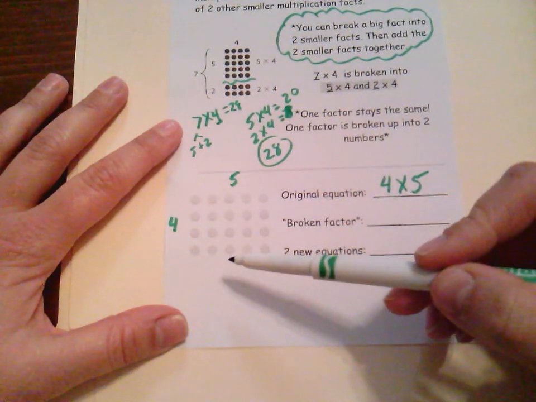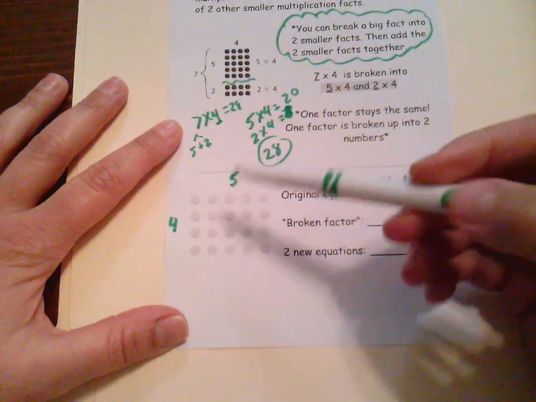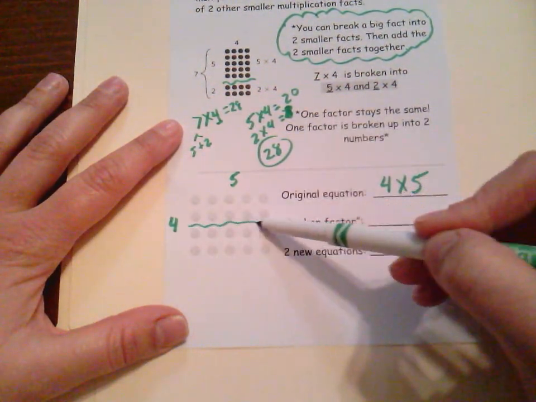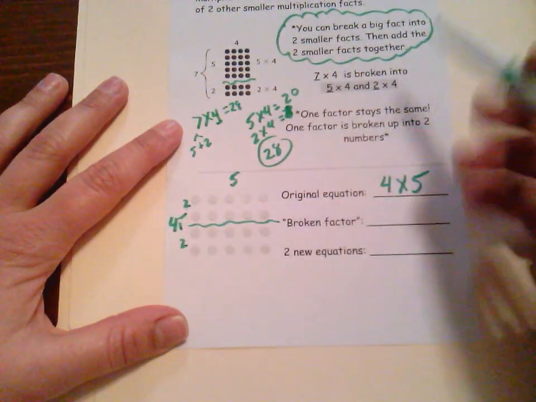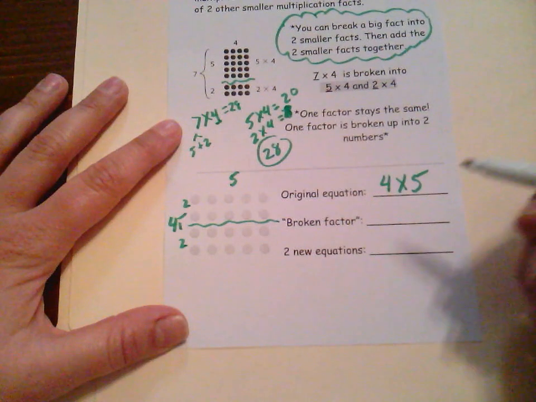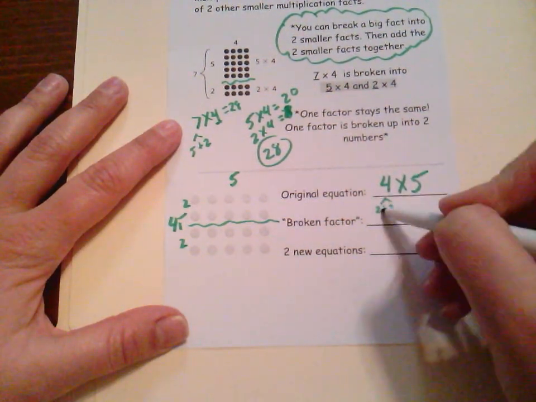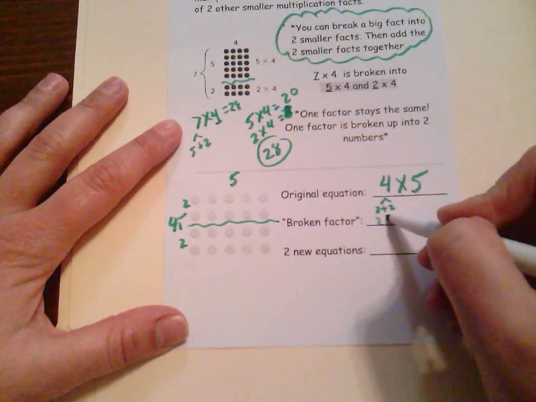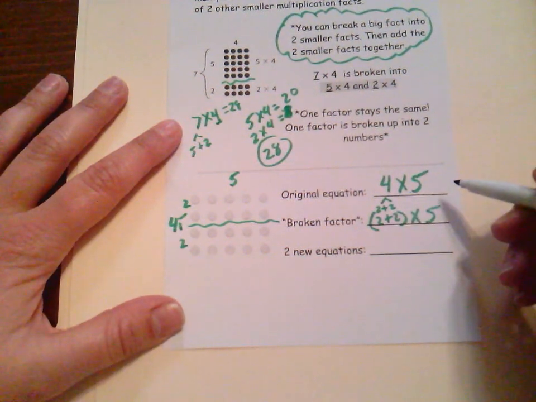And we can do that many, many different ways. So when I look at this, I'm going to think which would be the best way to do it. And I think that if we broke that 4 into a 2 and a 2, it would make this problem really easy to solve. So now let's take a look at what we have. We broke that 4 up into a 2 plus a 2. So I'm going to write that down on this line, 2 plus 2, and then we're still multiplying by 5.